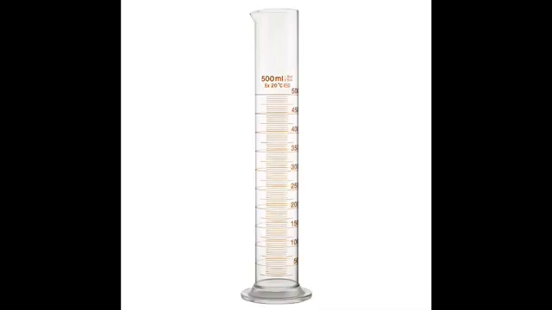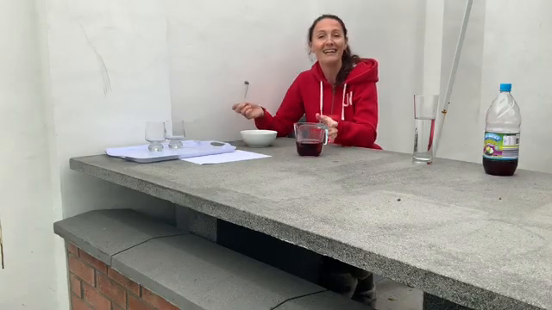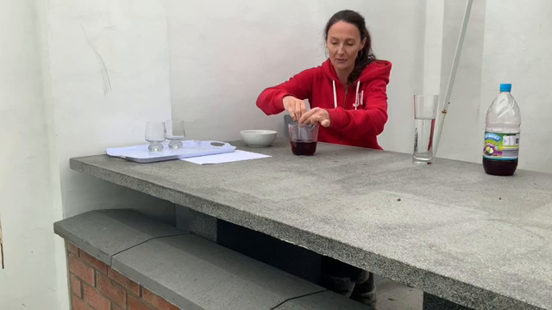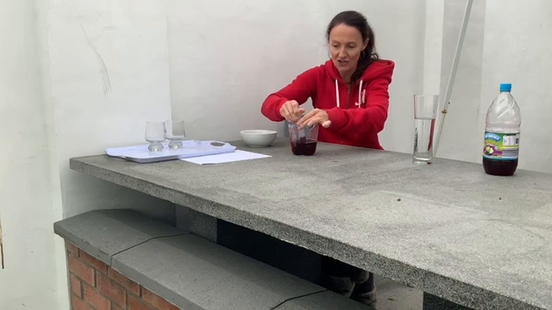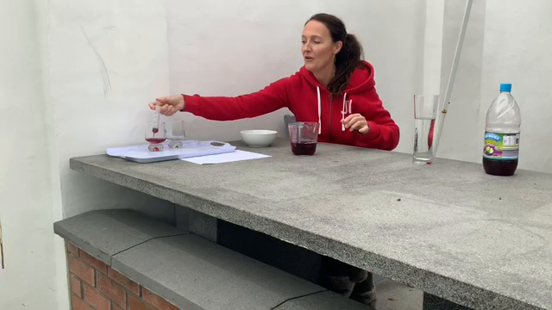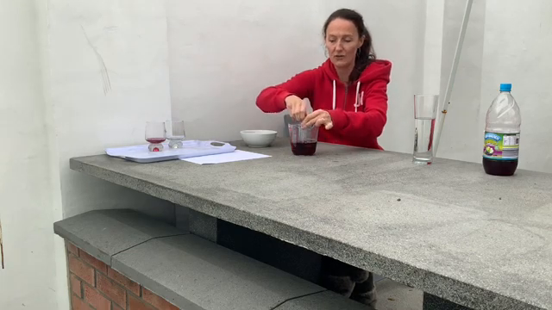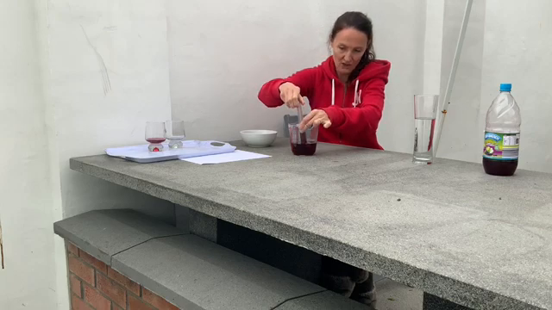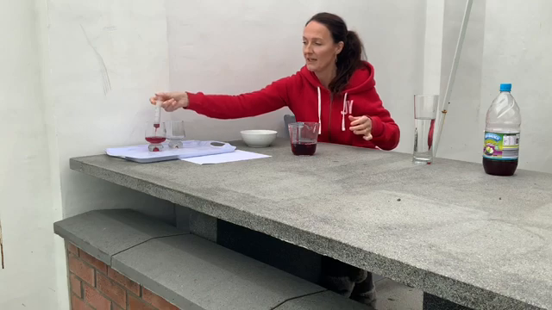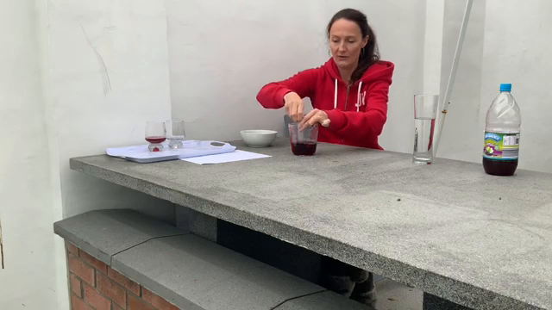Now if we were in the science lab, I would measure using a measuring cylinder, but because I'm at home, I don't have one. The measuring jug doesn't have very good resolution on the scale, so I'm going to use a syringe instead. It's a 20ml syringe, and I'm going to put 5 syringefuls of the juice mixture into the first glass.